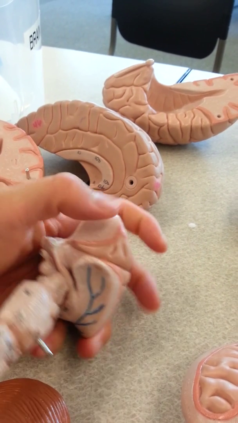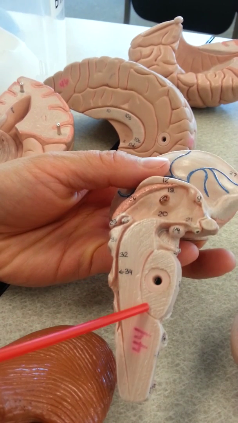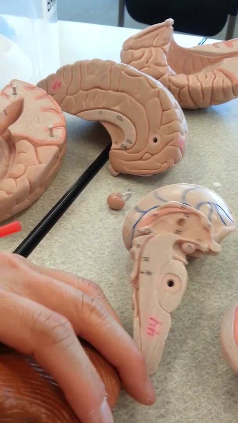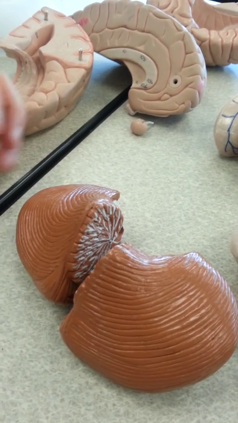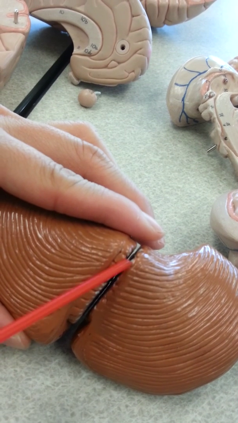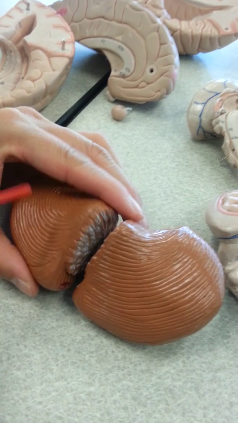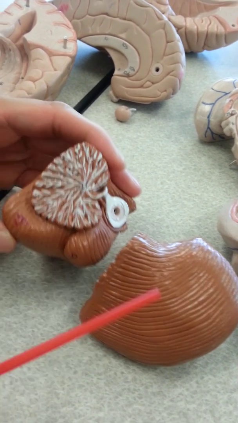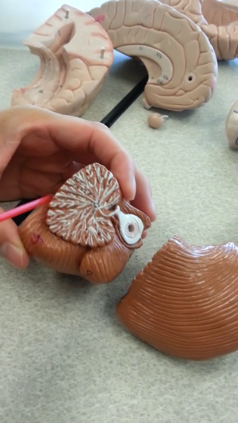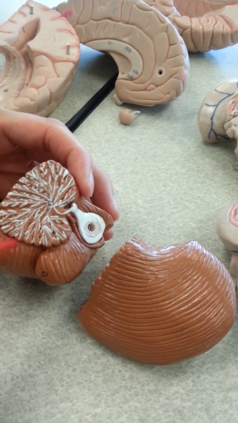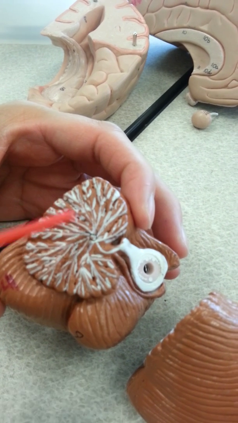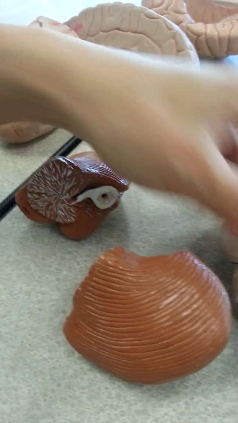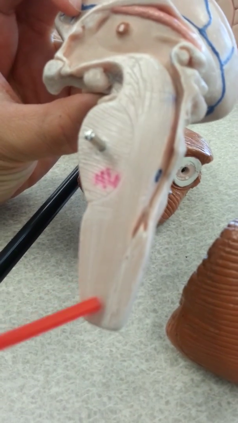And then moving on to the metencephalon, we have the pons, and then the cerebellum. So these are your cerebellum, and if you put them together, the ridge right down the center that connects them is your vermis, and you have a left and a right hemisphere. The entire area around it would be your cerebellar cortex, and the tree of life would be your cerebellar white matter. And then back to the myelencephalon, this is your medulla oblongata.